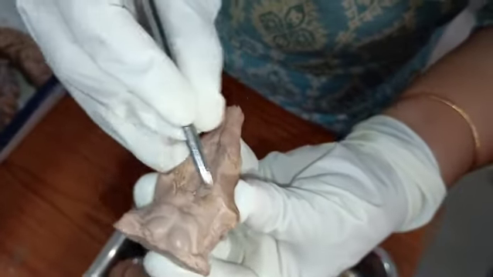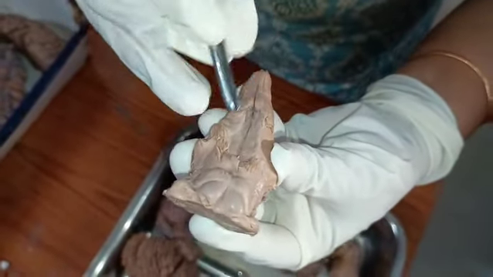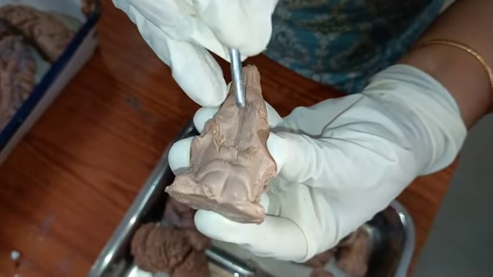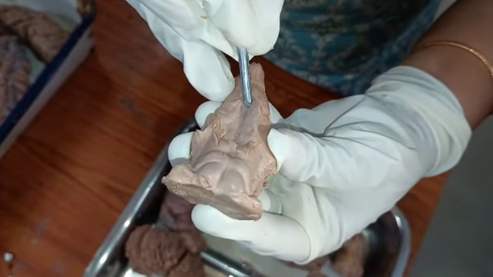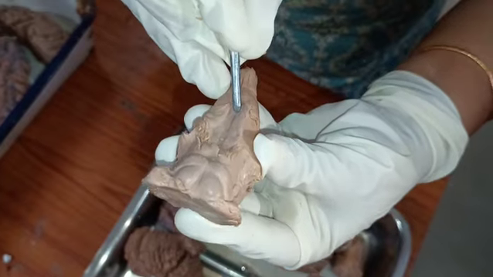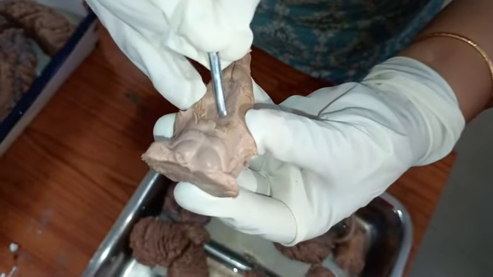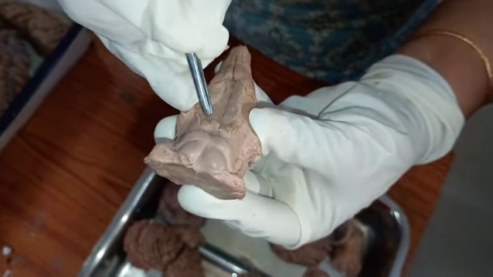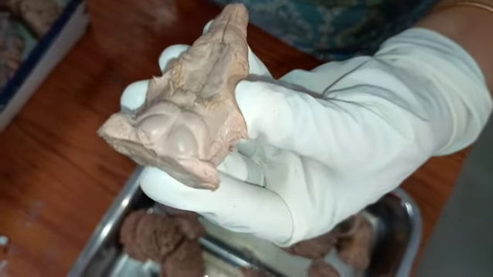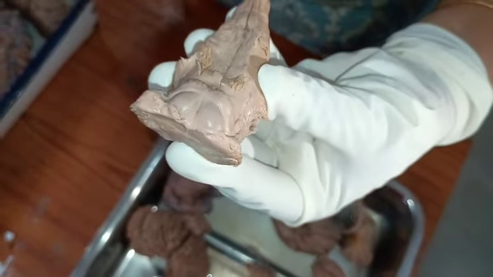Now see, this is the floor of the fourth ventricle. In the midline there is a median sulcus, the median longitudinal sulcus. Laterally there are two sulci. These are called the limiting sulcus, or sulcus limitans.